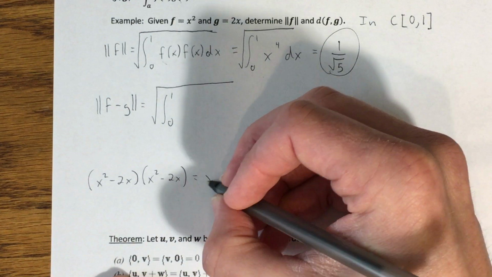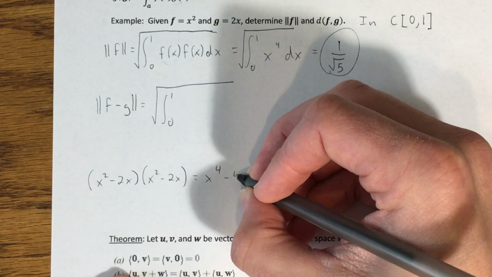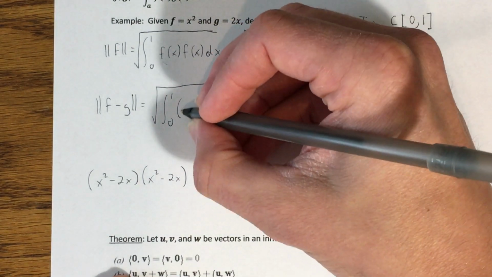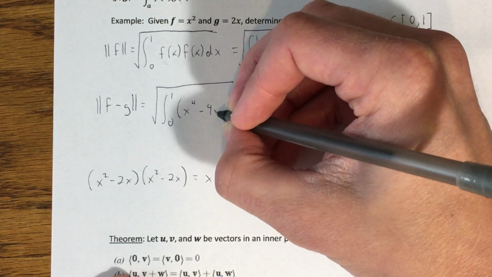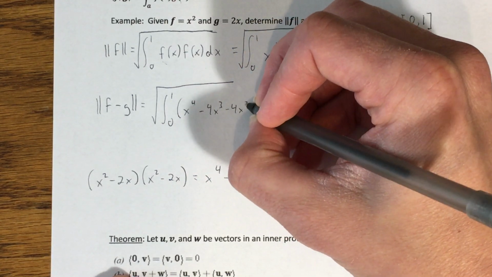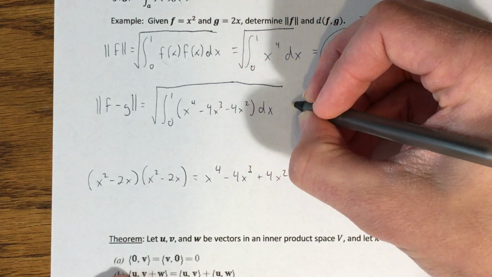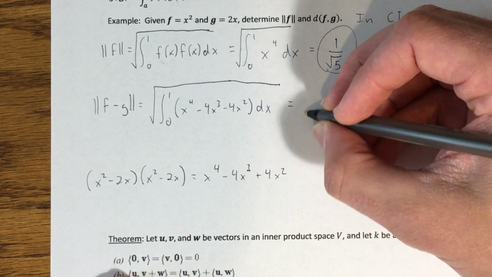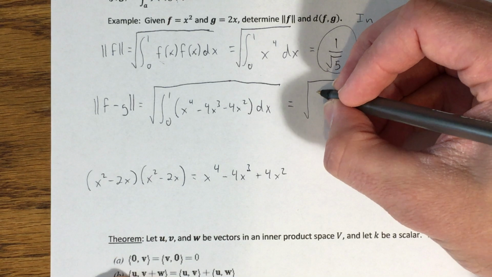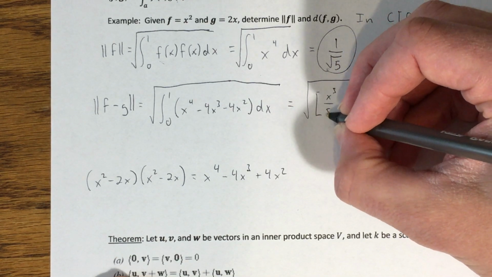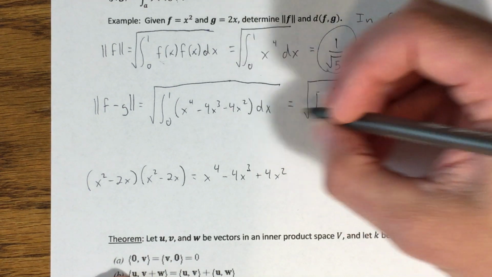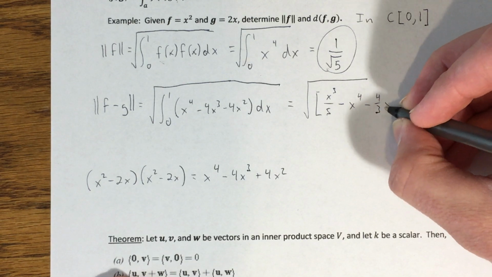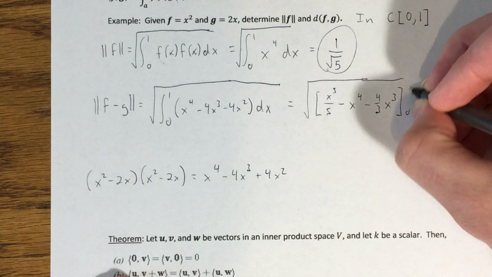I'm going to multiply that out. That's going to be x to the 4th minus 4x cubed plus 4x squared, dx. Okay? Evaluating this, I'm going to get, let's see, this is going to become the square root of x to the 5th over 5 minus, this will become x to the 4th minus 4/3 x cubed from 0 to 1.